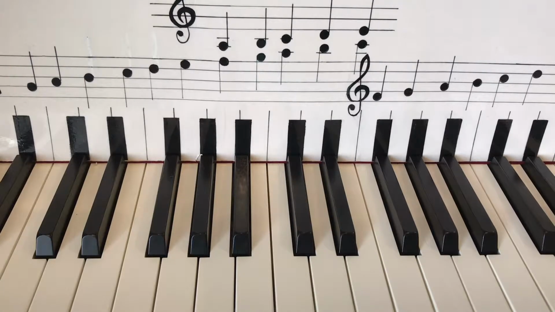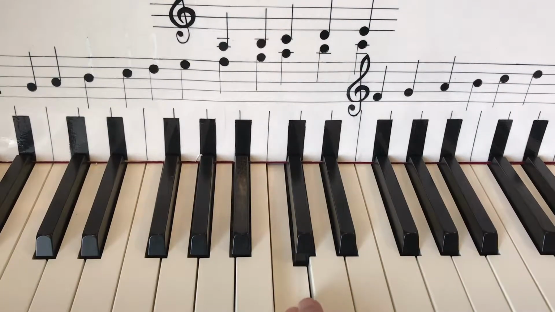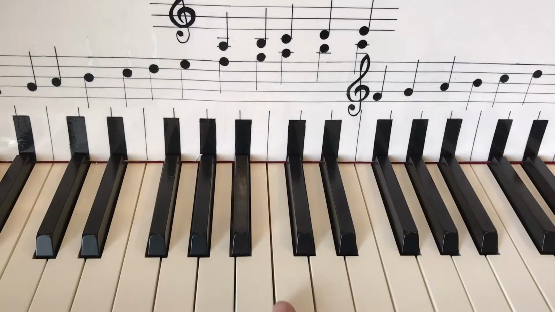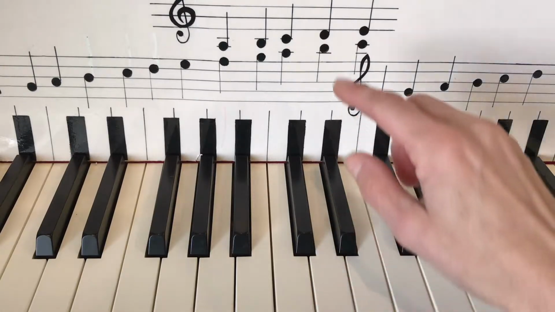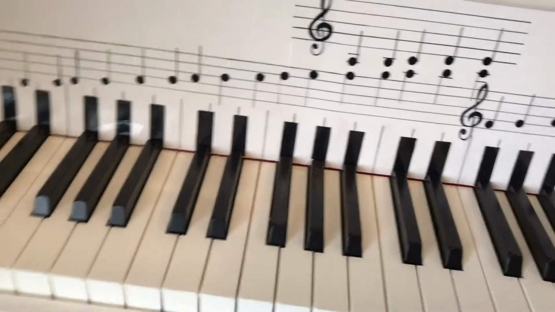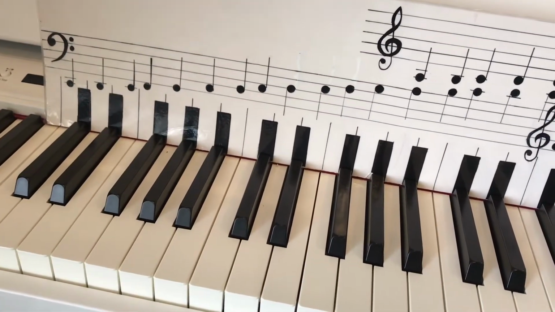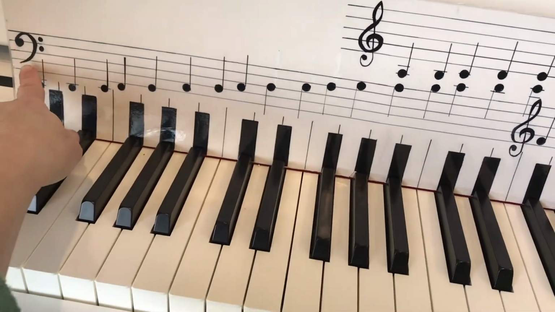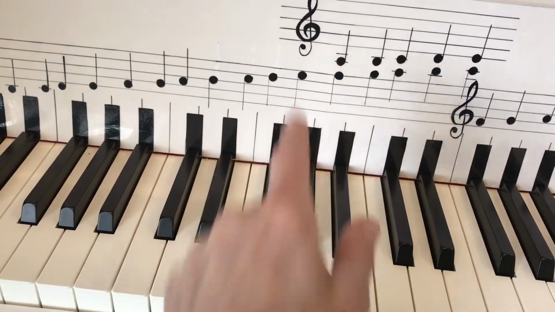So first of all, this is middle C. And a lot of times when you're learning piano, they refer to middle C. And so if you're looking at the staff to be able to tell where middle C is, I'm going to just quickly move this for a second. That's a bass clef right there. That's the sign for it, and this is the treble clef.